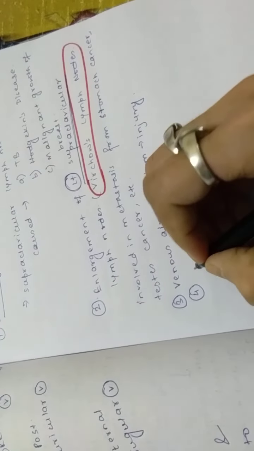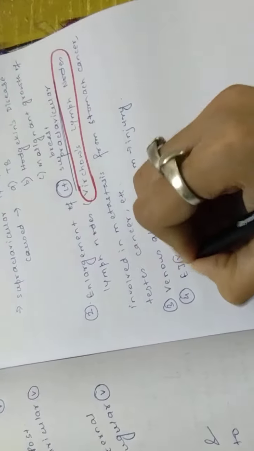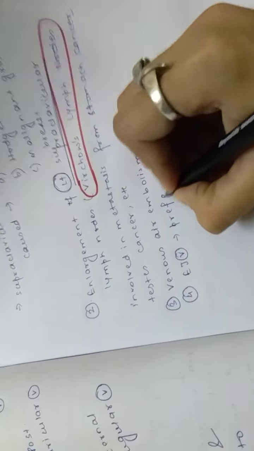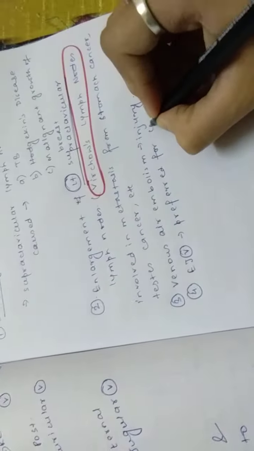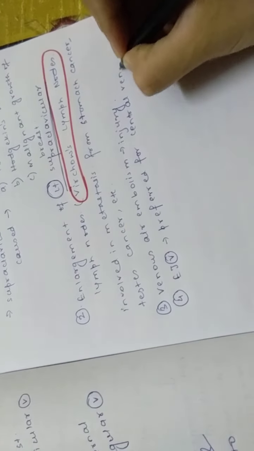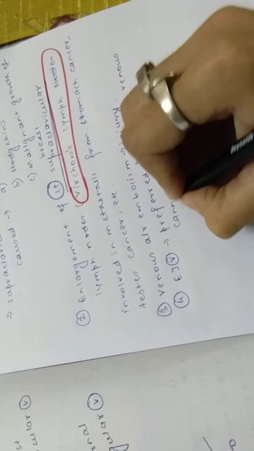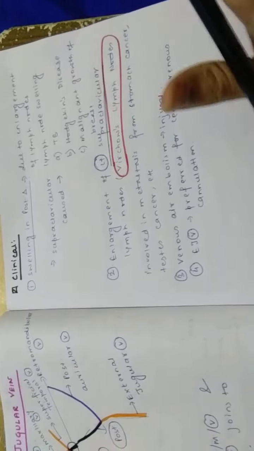Third one can be venous air embolism, which can be caused due to injury of the external jugular vein. Fourth one is the external jugular vein is preferred for central venous cannulation. Right. So this was all about the external jugular vein. First you should write the formation, draw this diagram, write the formation of the external jugular, write the course, write the tributaries, write the clinical, and you will get the marks. Okay, thank you.